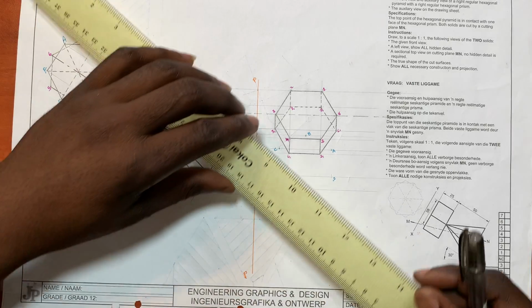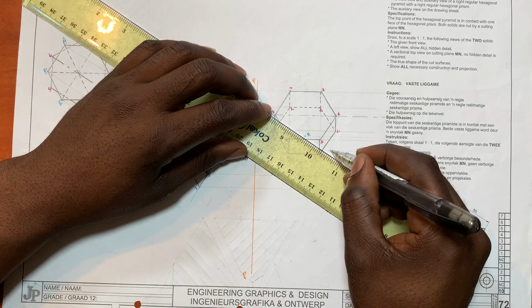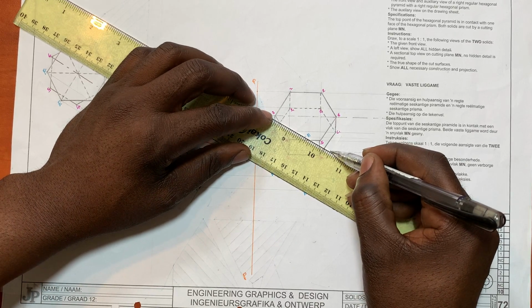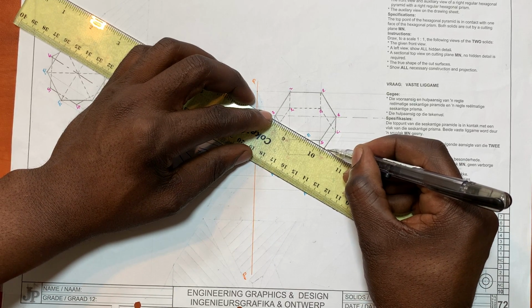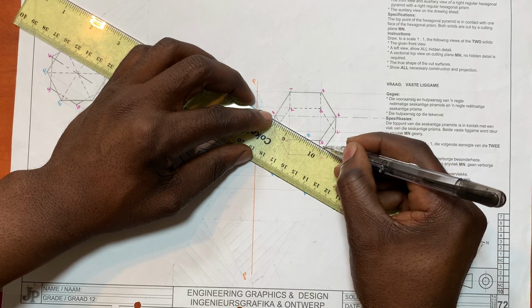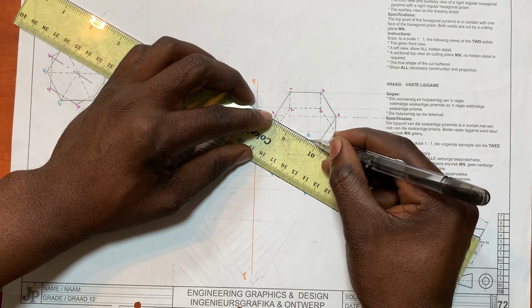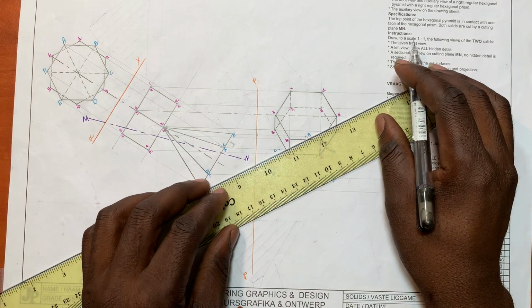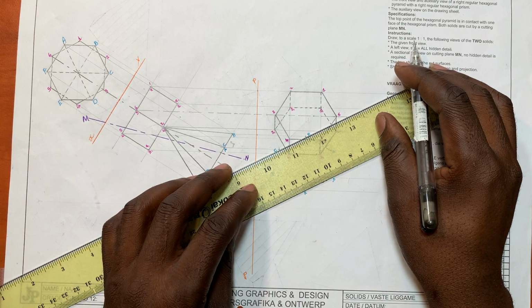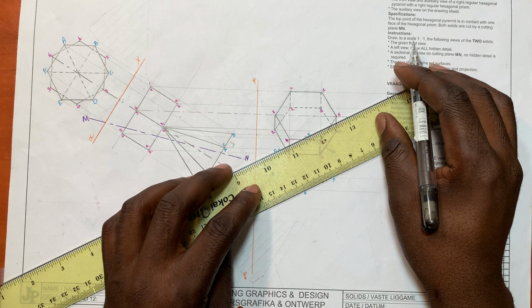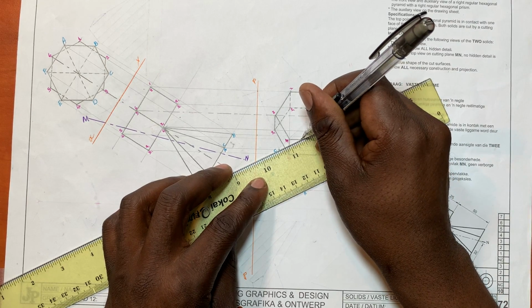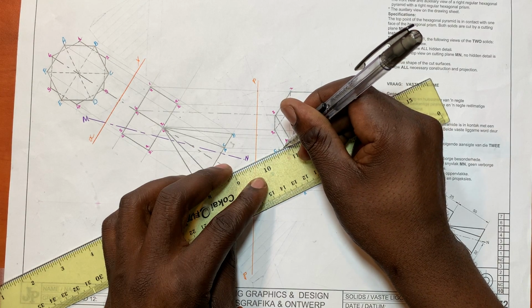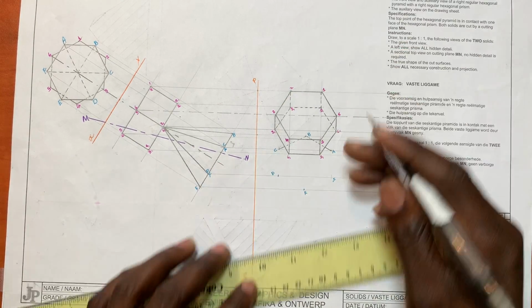Let's join them now. So from point A to B, I want to join A to B. It's going to be solid. Once it touches here, it will now be hidden to my B. Then B to C, hidden here, but from here till here, solid.